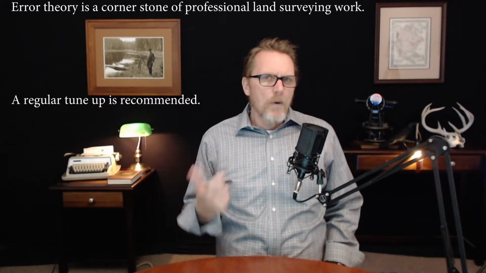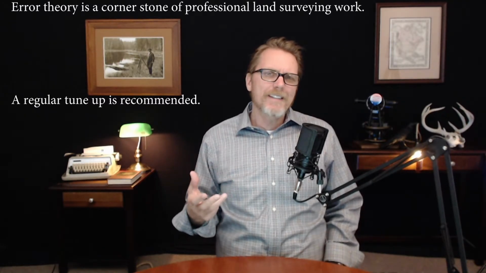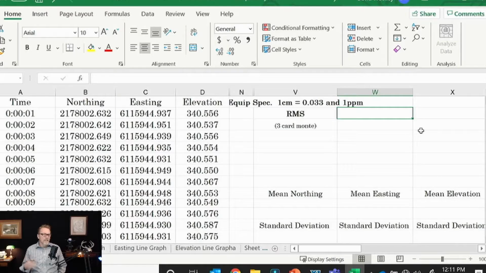Thinking about it, I thought, well, you know what I'll do is I will bring it into Excel and I'll show you, because Excel actually knows and does all the formulas, so I'm not teaching error theory. I'm just going to teach you how to test it in Excel, because you're not going to do this longhand anyway. Let's get started. The information and the graphs that I referred to in the RTK accuracy video are shown here in front of us.